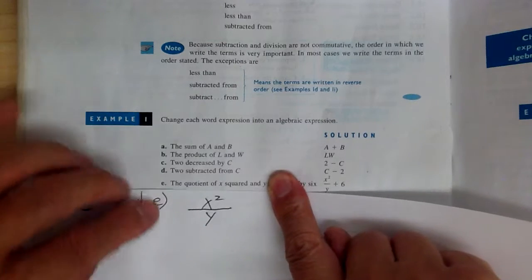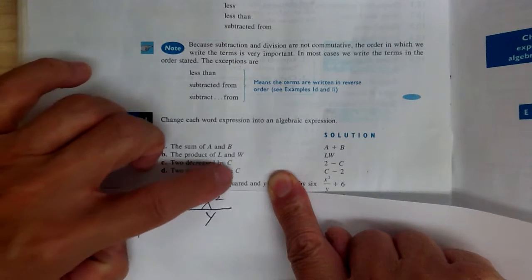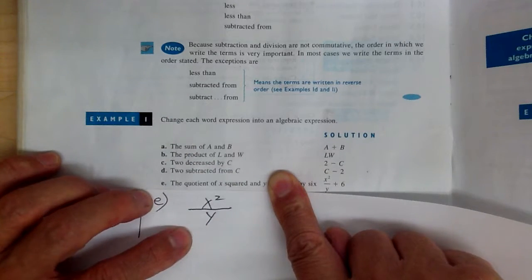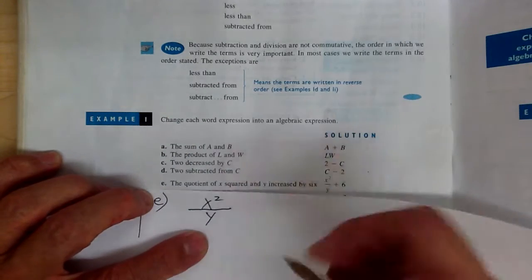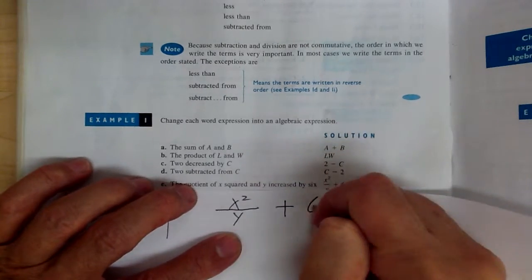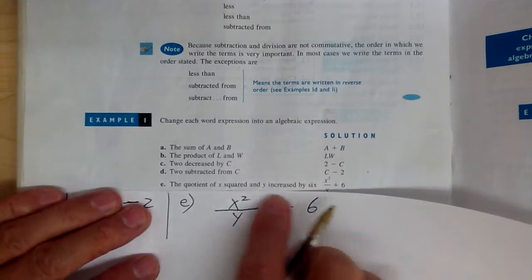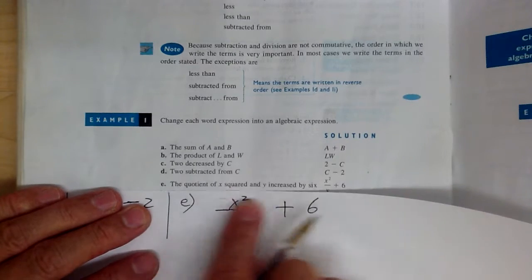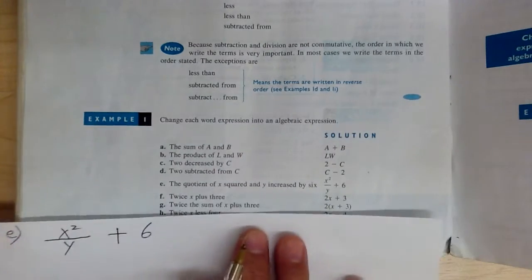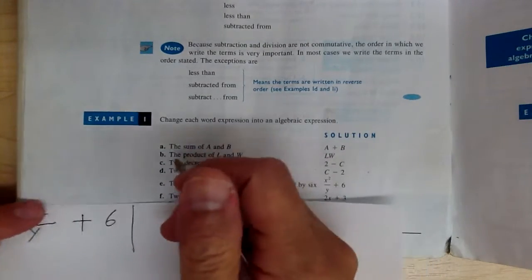You have to stop here. The quotient means two items: this is the first item, that's the second item, and that's your quotient. Next, increased by means plus, and 6 is 6. You have to be very careful with this one. Write things down as you read. Don't read the whole thing and try to translate it, because it becomes very confusing and difficult.